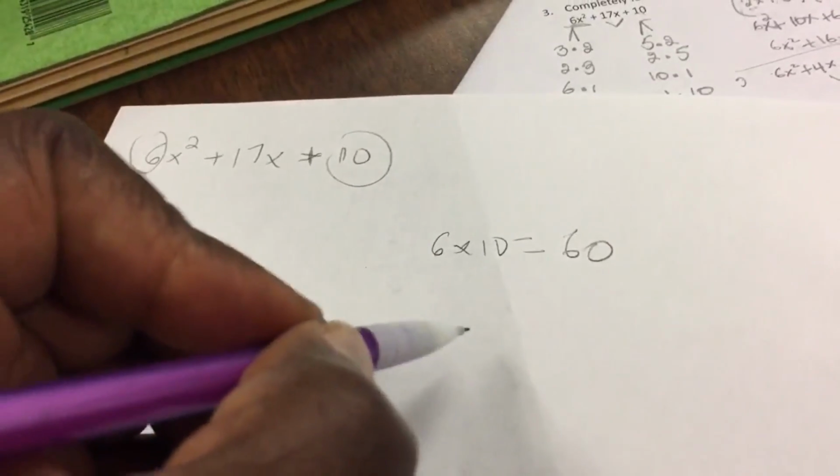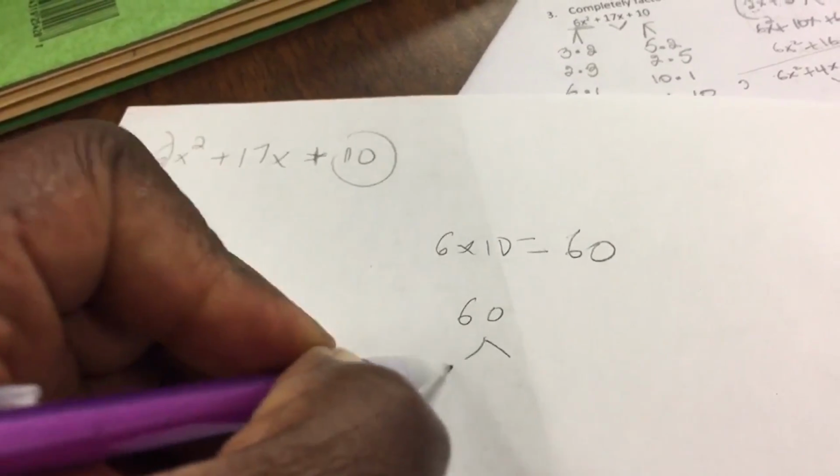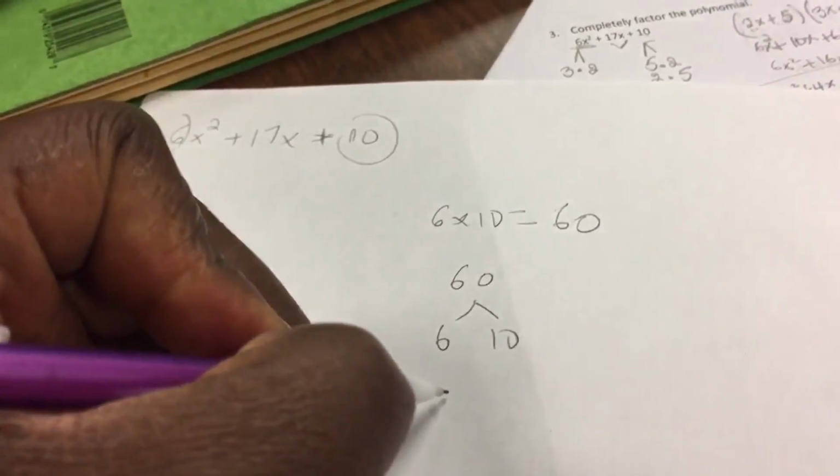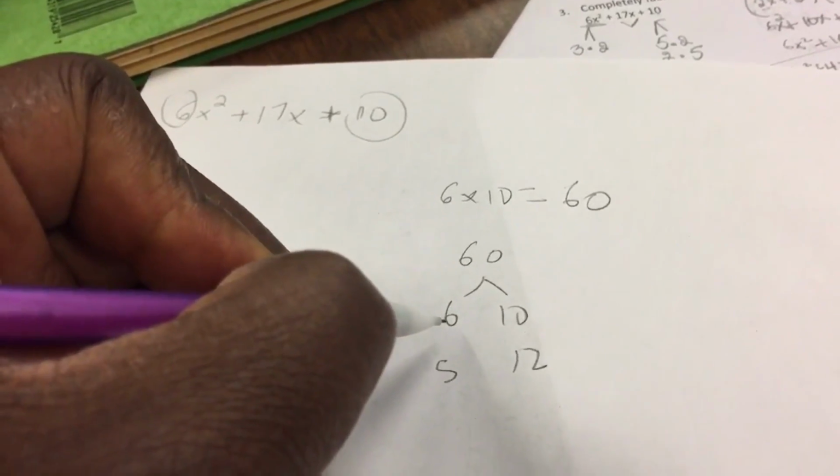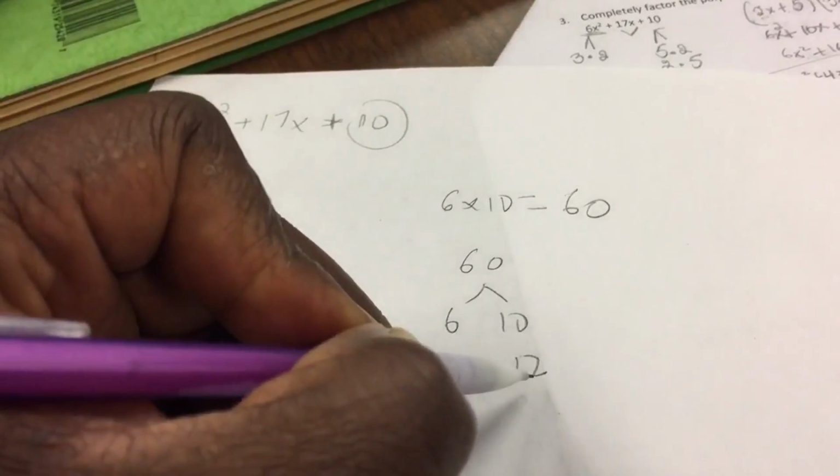Right? So now we can break down 60. 60 is 6 and 10. 60 is also 5 and 12, right? Now 6 plus 10 gives me 16, so I'm not going to deal with it. I want 5 plus 12, that's 17.